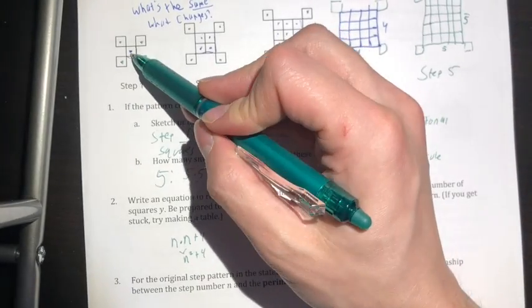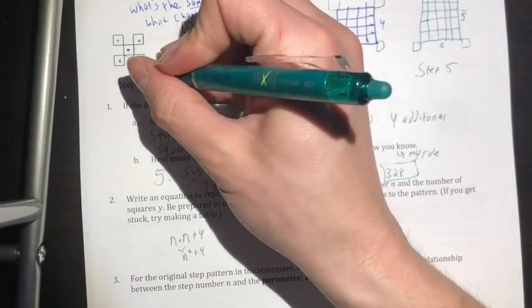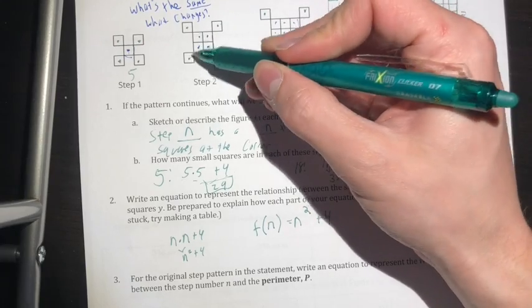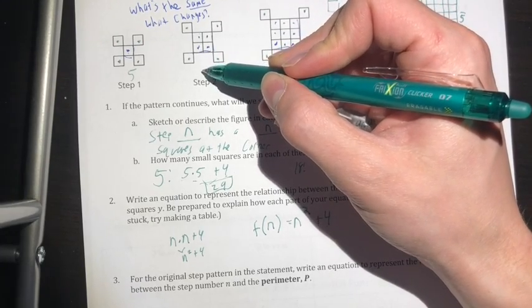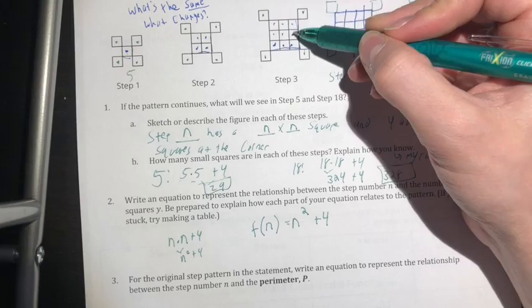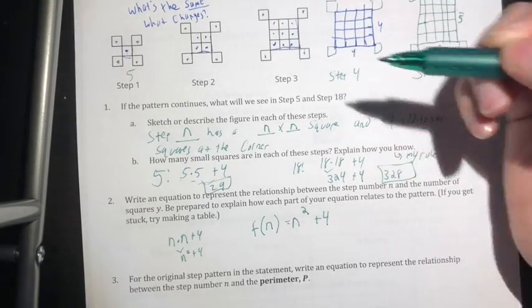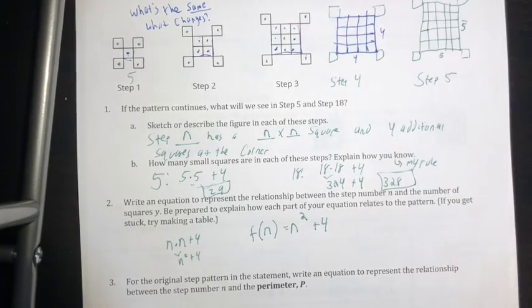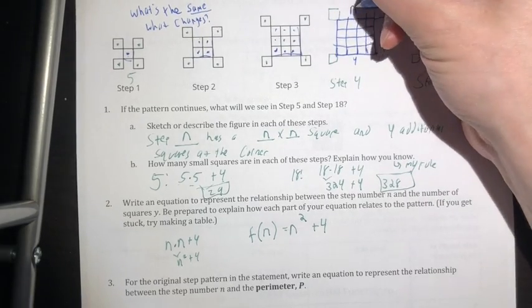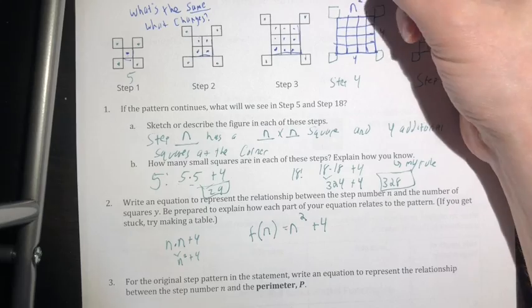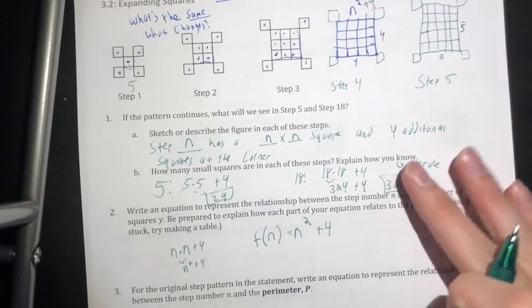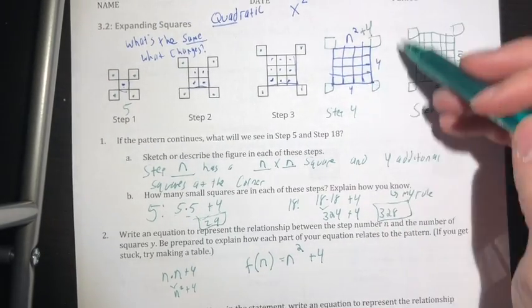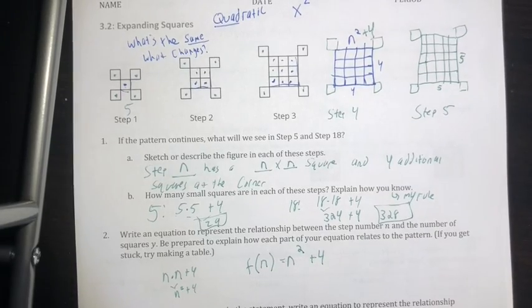Step 1, 1 squared is 1, plus 4 is 5. Step 2, 2 squared is 4, plus 4 is 8. 3 squared is 9, plus 4 is 13. And you see geometrically where that n squared is. The n squared is the blue, and the green is the plus 4. So that's really where that whole thing is coming from. We're visually seeing what this pattern is.